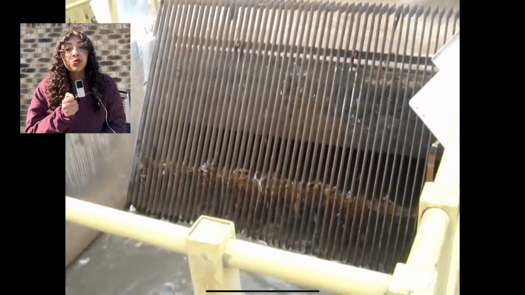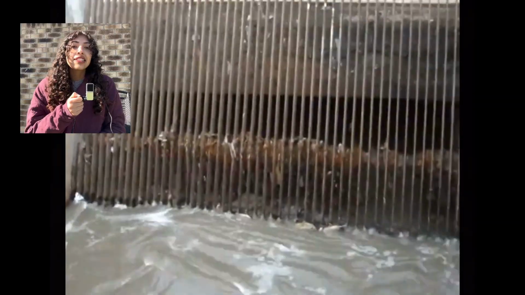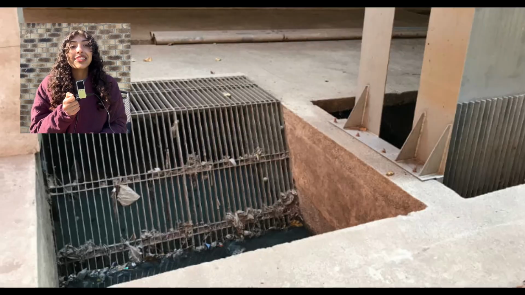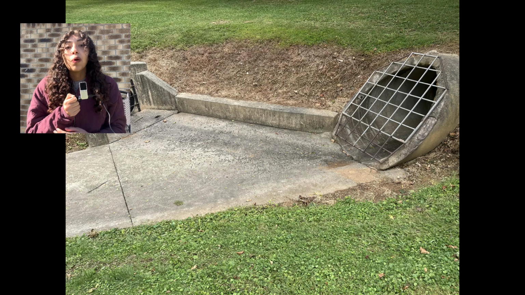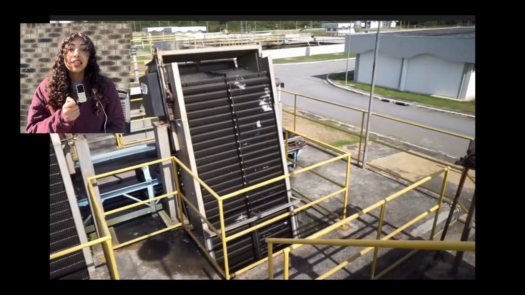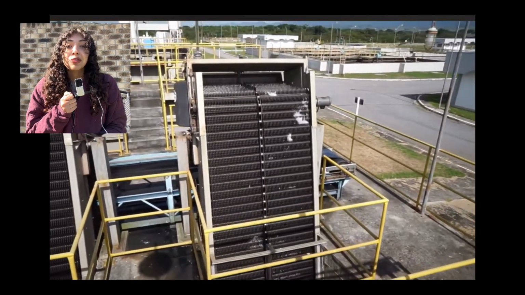The first and most brutal process is screening. When water first comes to the plant, it contains things that people flush or wash down drains. So this is where screens come in. Wastewater flows through bar screens. So these look like giant strainers. The most common type that we use are mechanical bar screens, including ones that look like escalators. These are called traveling or step screens.